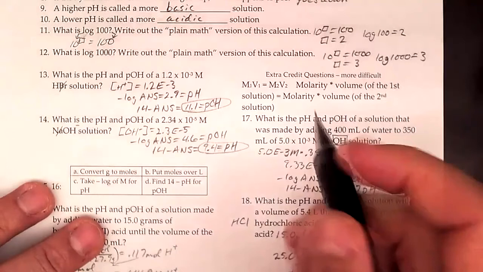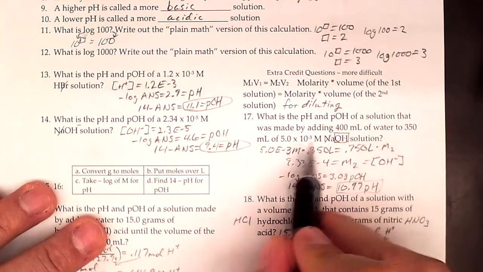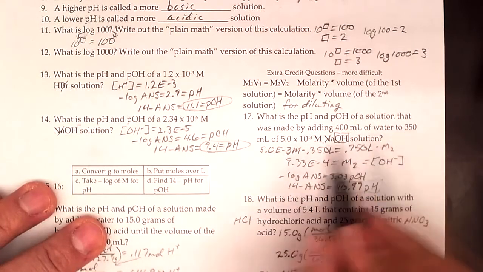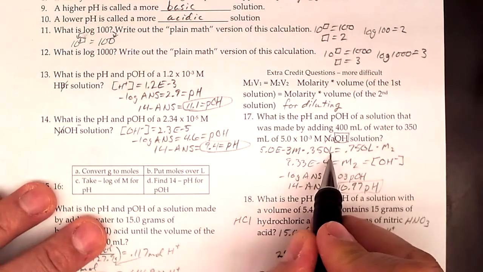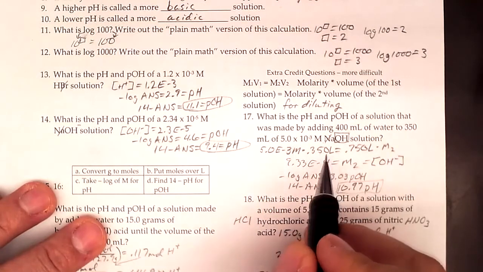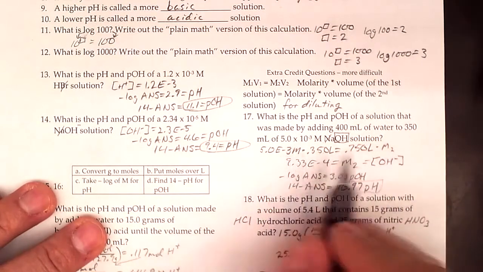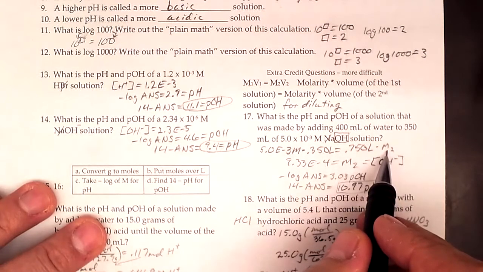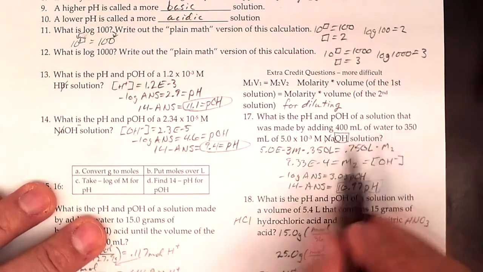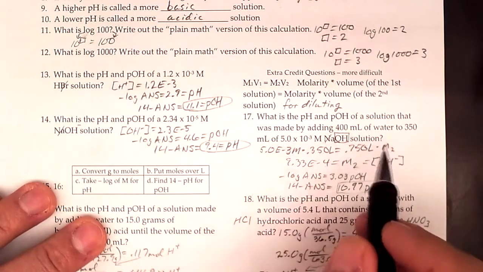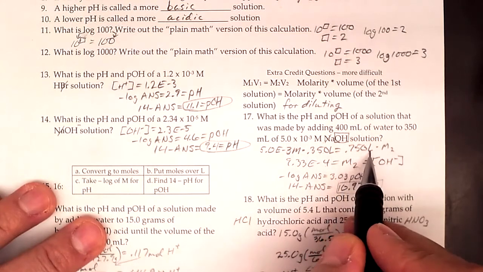What do I need for pH? I need molarity. So I had a first situation, I had a molarity, and it had 350 milliliters. Okay, so the first situation had a molarity, and it had 0.350 liters. The second situation, well, I don't know the molarity. I mean, if I had the molarity at the end, I wouldn't do all this. That's what I don't know. The extra little trick to this is that, remember, we added 400 milliliters to 350 milliliters. So now we have 750 milliliters, or 0.750 liters.